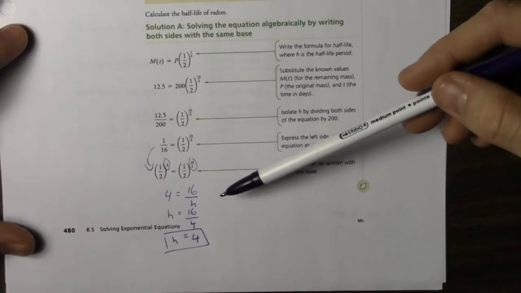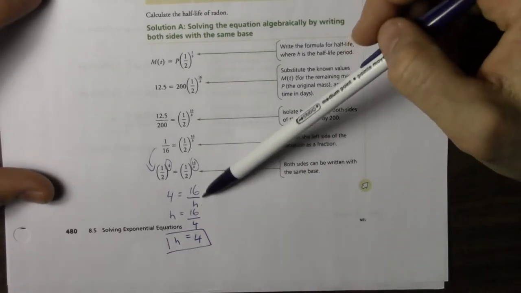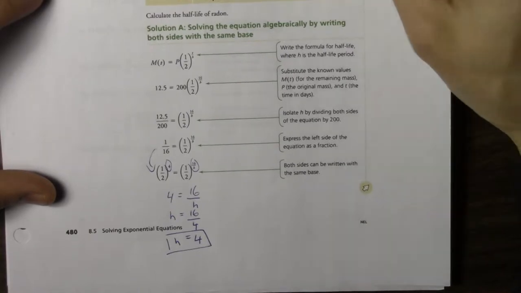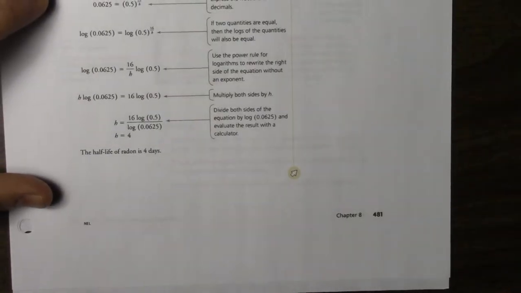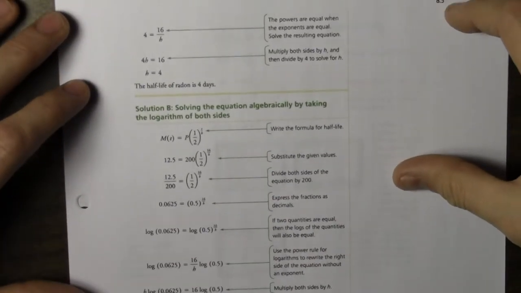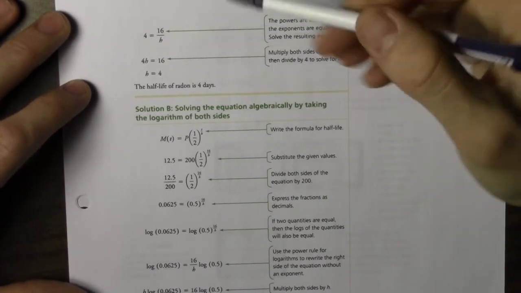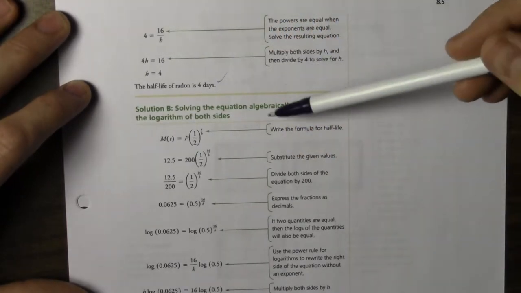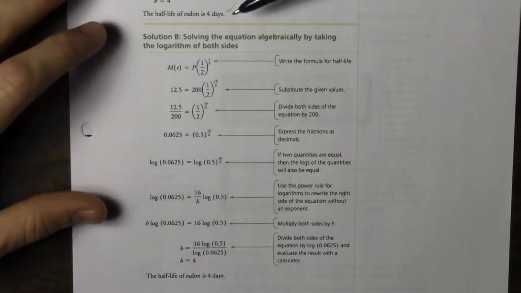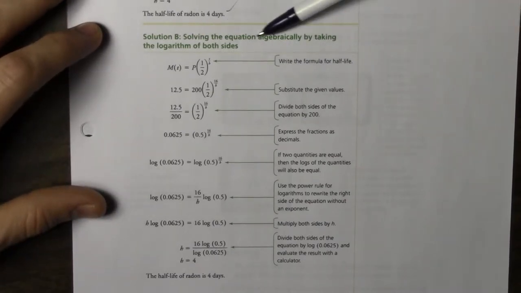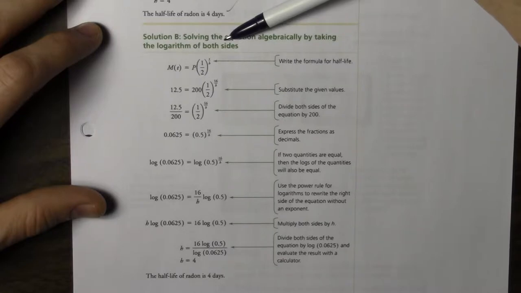So that's what we've learned in the past. We've done that. We've done guess and test. We haven't solved this using logarithms, and that's what we're going to do today. So there's our answer for the half-life of radon is 4 days. So the preferred method, of course, and the one that we're learning now, is to solve equations algebraically by taking the logarithm of both sides.